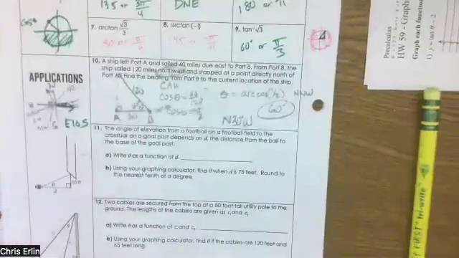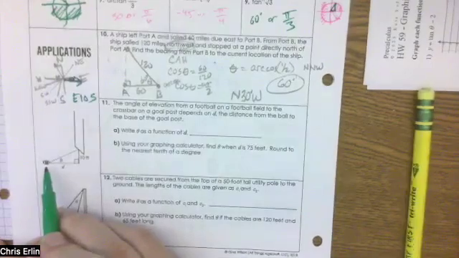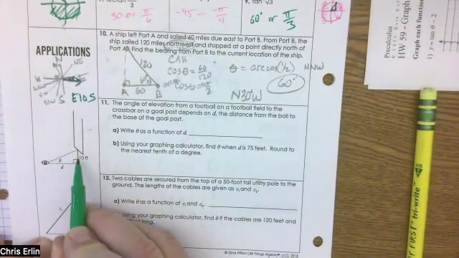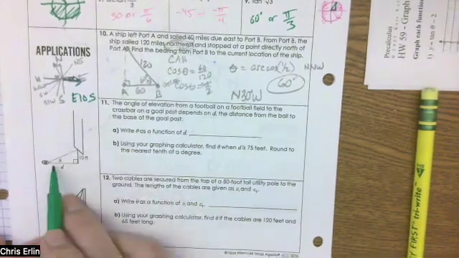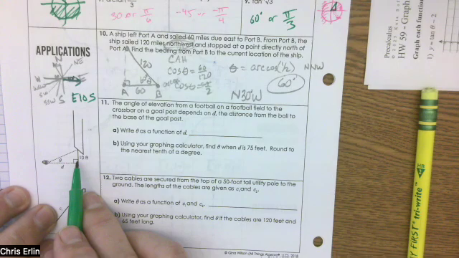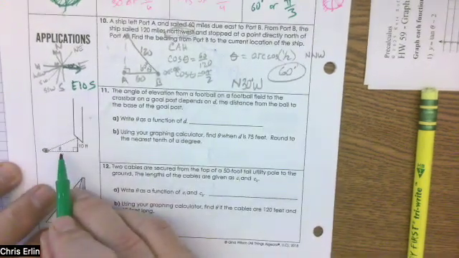All right, one more example for you. We're running out of time here. Kicking a football at some theta degree angle. It's got to get 10 feet high to get over the goal post, and you want to figure out what distance away it is. Create a function tying these together. SOHCAHTOA. What do we do?